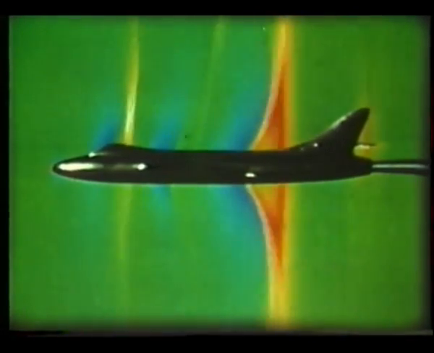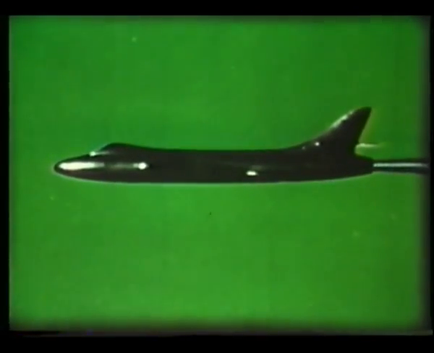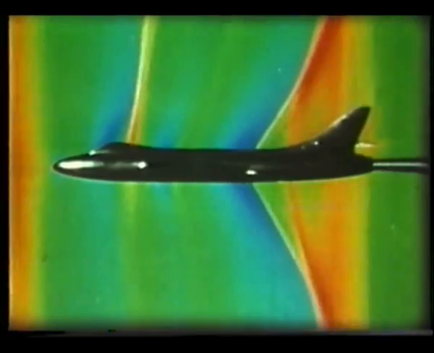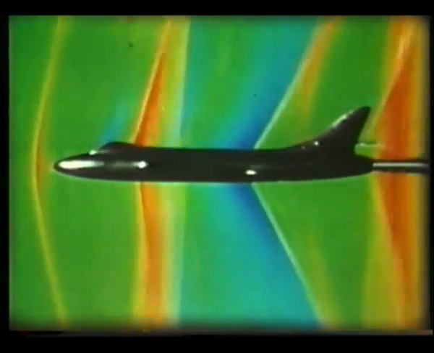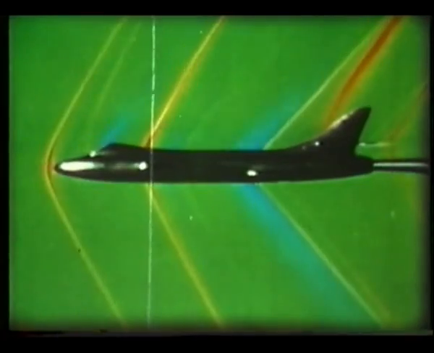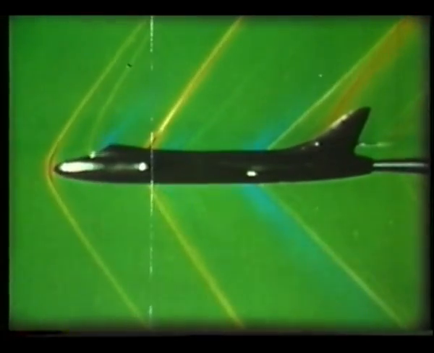Now, let's start again. This time we'll take the model right through the transonic speed range where conditions are particularly unstable. To understand what is meant by the transonic range, we must first examine what happens to the airflow around an aerofoil at a small angle of incidence. Soon after the critical Mach number, a shock wave forms on the upper surface.